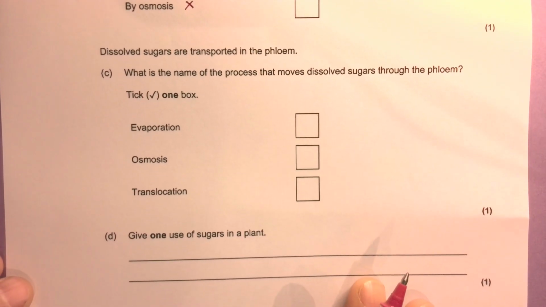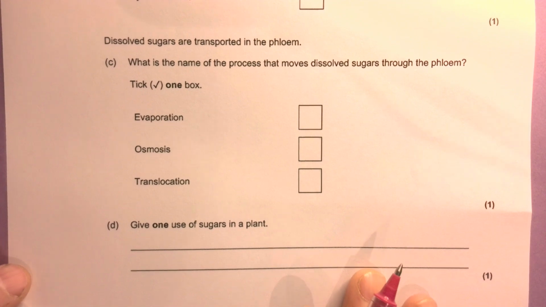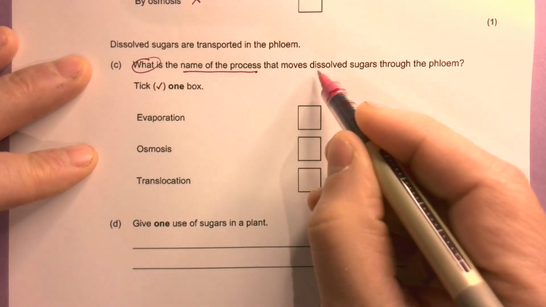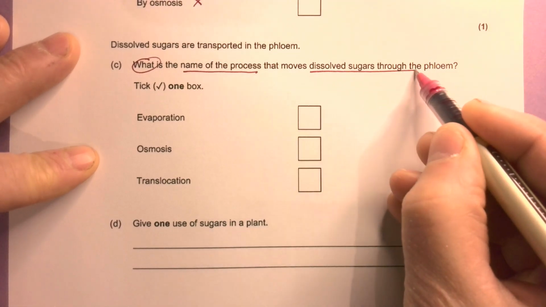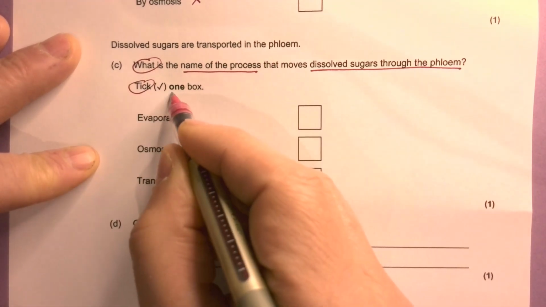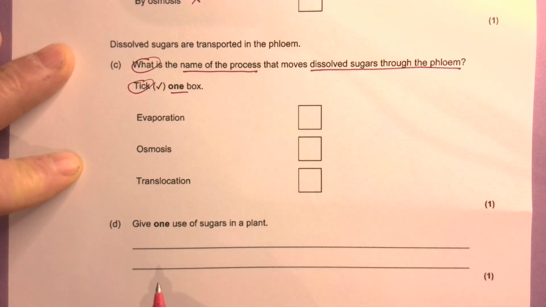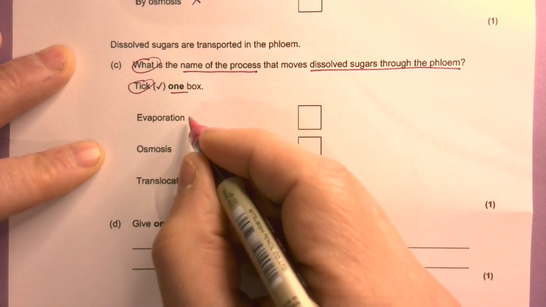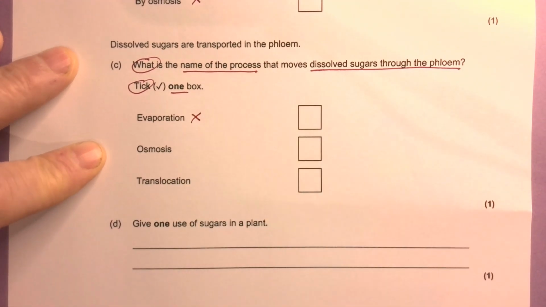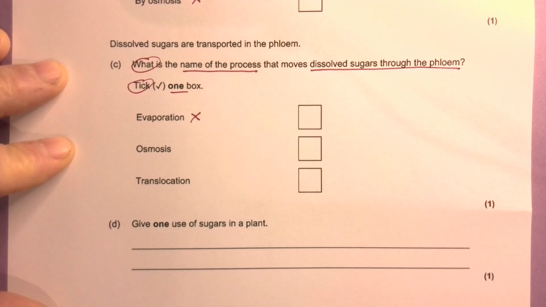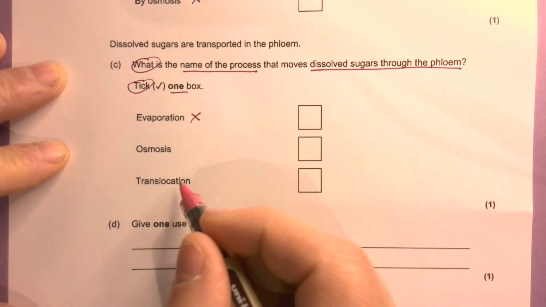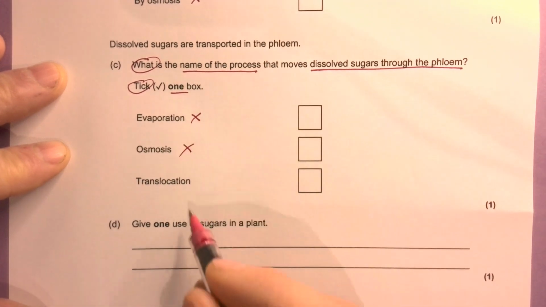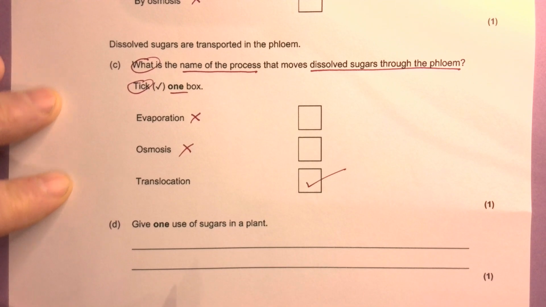Dissolved sugars are transported in the phloem. What is the name of the process? So the name of the process that moves dissolved sugars through the phloem. You have to tick one box. Okay, so we're talking there about one thing that moves sugars through the phloem. Well, it's not going to be evaporation. That's where a liquid turns into a gas. Osmosis, again, we're talking about the diffusion of water in particular. So the answer here is translocation.